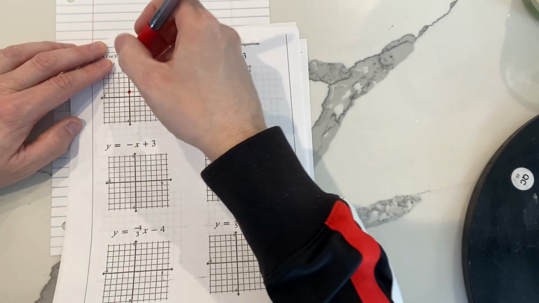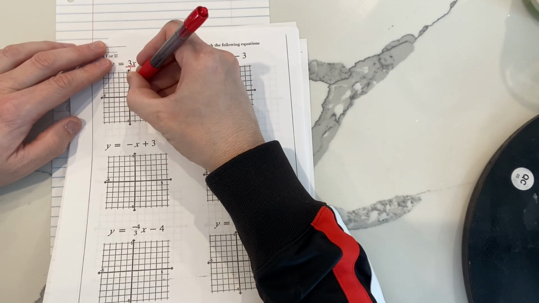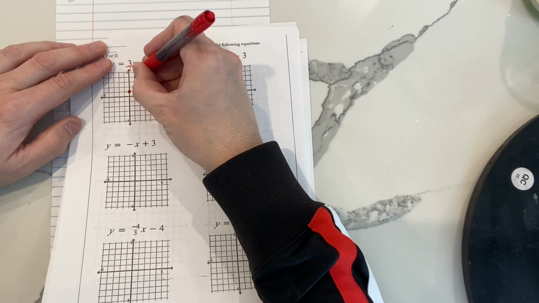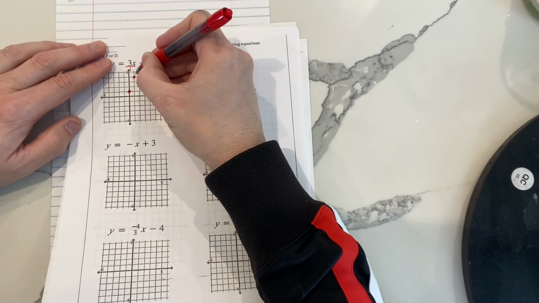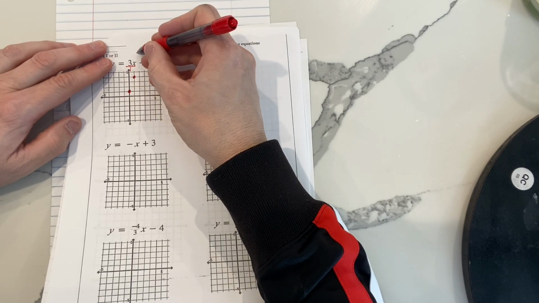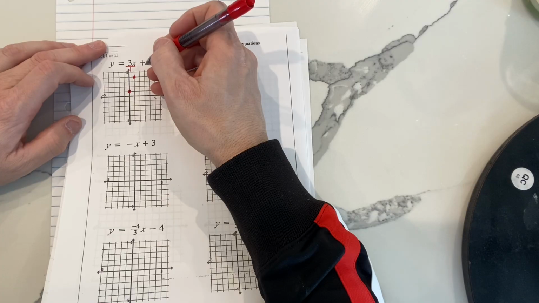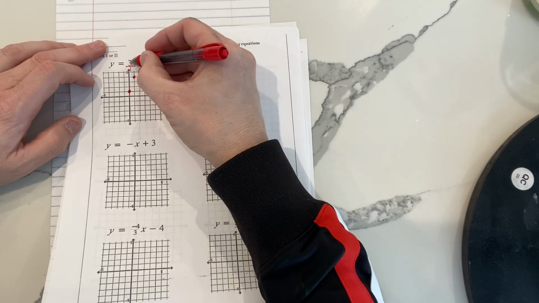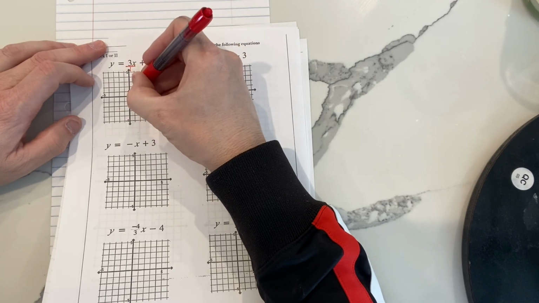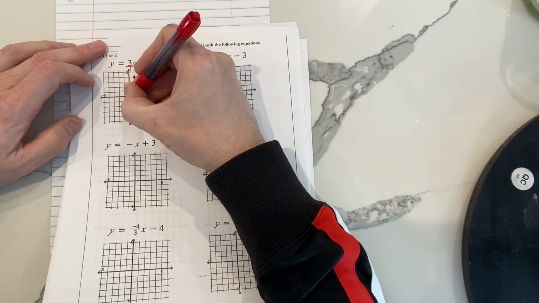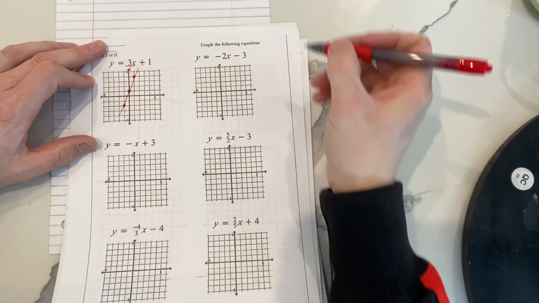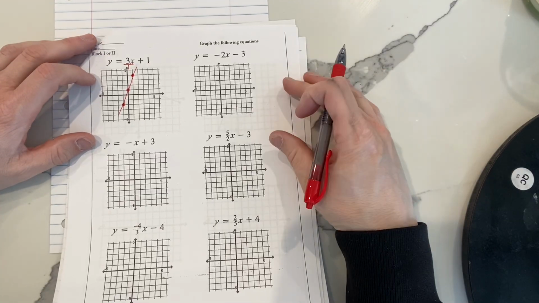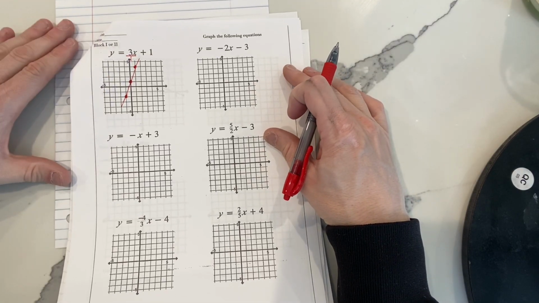So it's up 3 over 1. 1, 2, 3 over 1, okay? But I want 3 dots if I can get it. I can't go up 3 because there's no more grid. But the cool thing about doing this is you can change these numbers. So now you can go -3, 1, 2, 3, and -1. And there you go. Look at that. Pretty cool, huh?